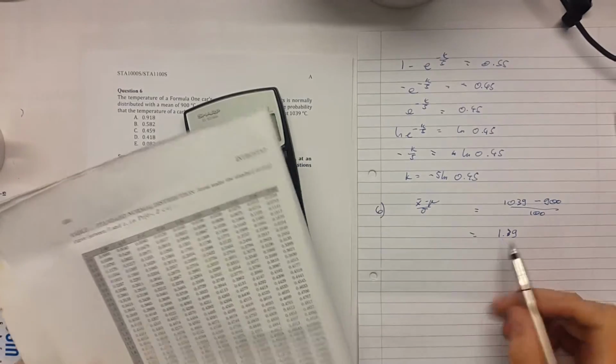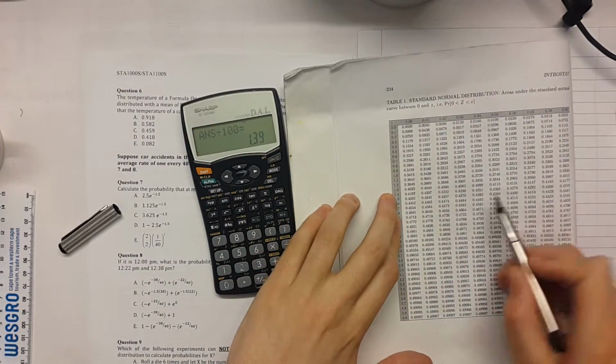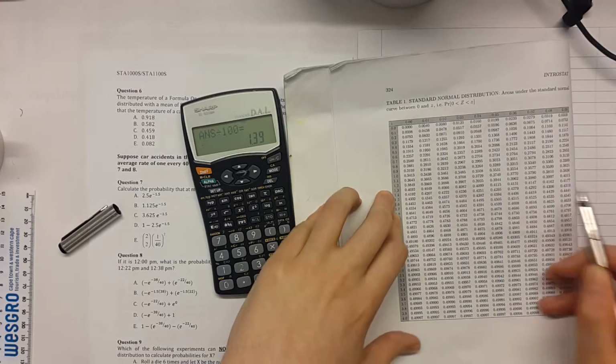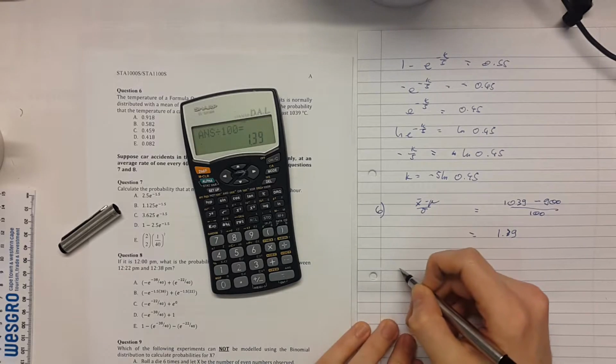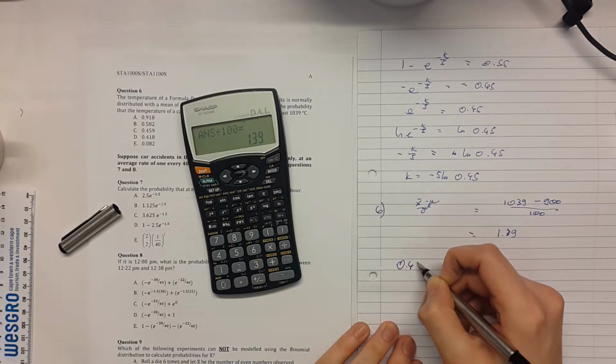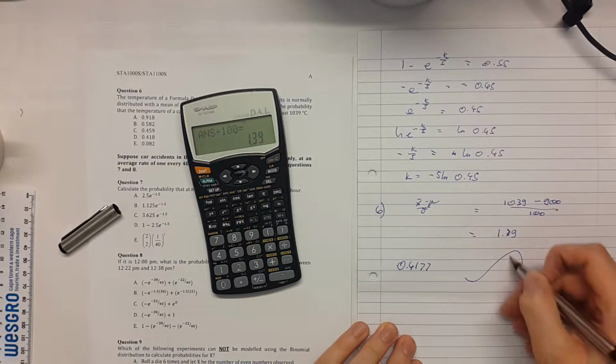Now we have to use our normal tables to look up that value. I've got them here, so 1.39. I'm going to be looking at 1.3 all the way across, 0.4177. Okay, so we have a value of 0.4177.